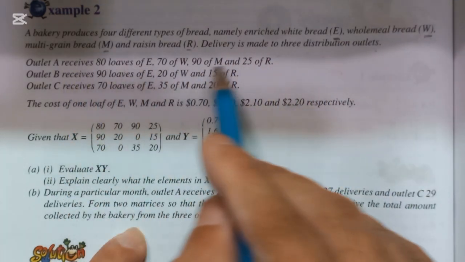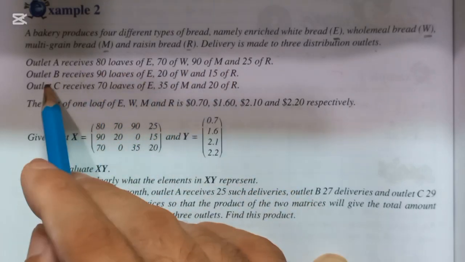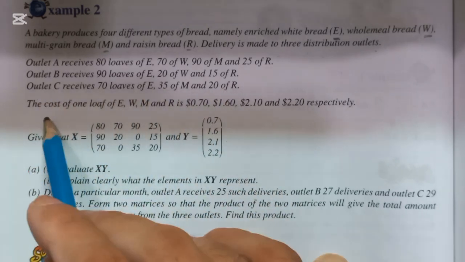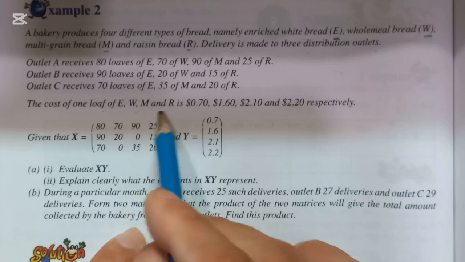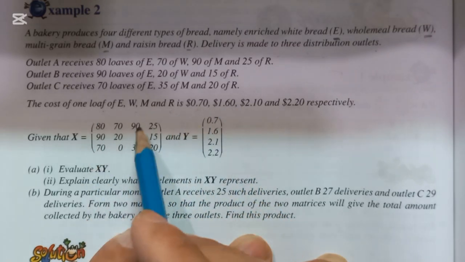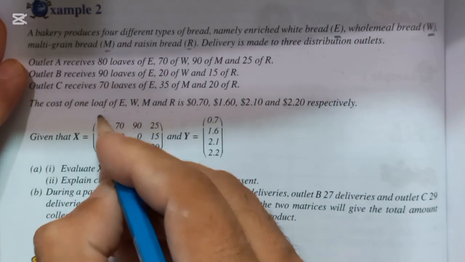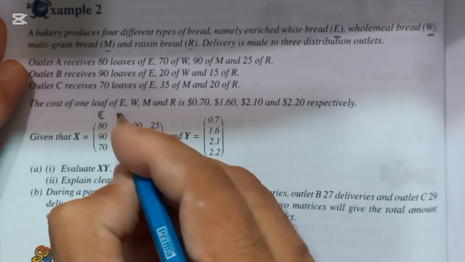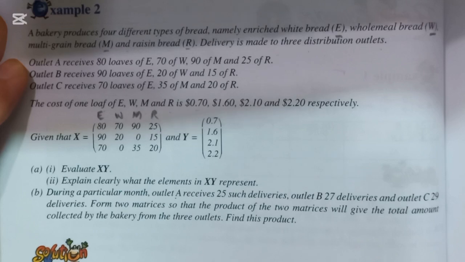So this is one delivery. Outlet A receives these loaves, outlet B receives these, outlet C receives these, and the costs of the loaf of E, W, M, and R are these. So these are the matrices given. So look now, this is E loaves, this is W, this is M, and this is R.